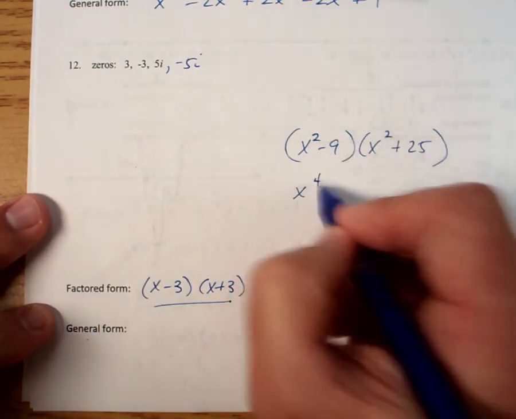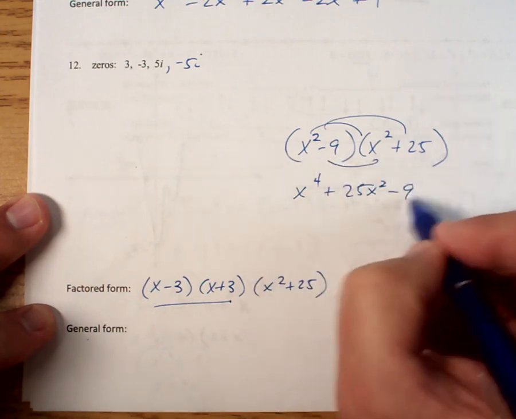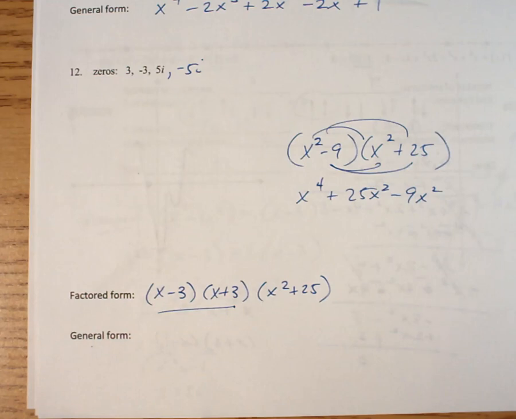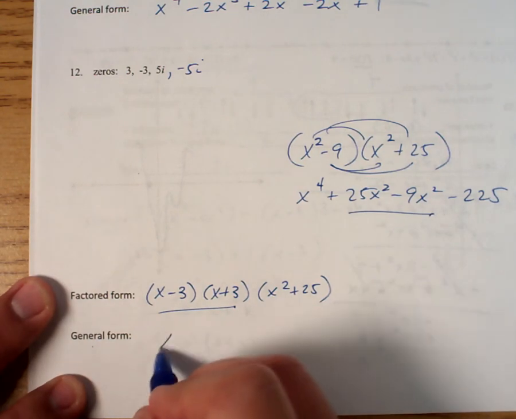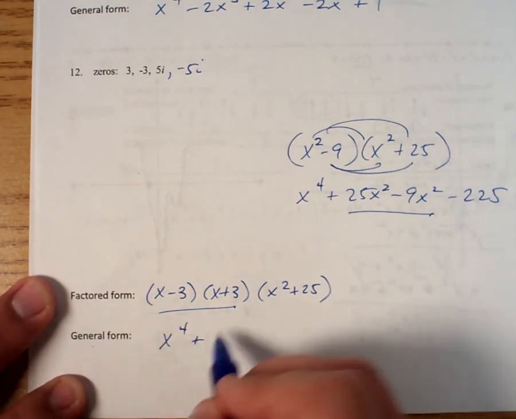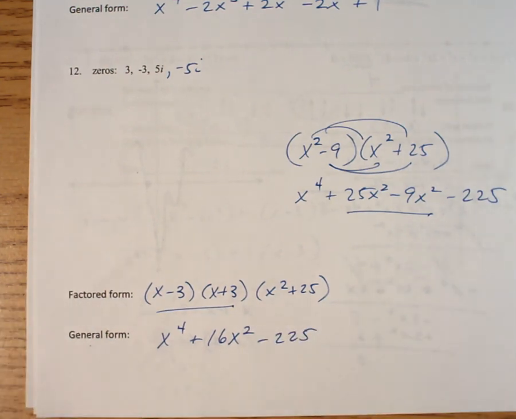So you get x to the 4th, you get a 25x squared and a negative 9x squared, and then shoot, negative 9 times 25, that's what, if I got 9 quarters, I got $2.25, negative 225, right? Whew. Negative 225. Those two terms are like terms. x to the 4th plus 16x squared minus 225, general form, and that is the lesson.